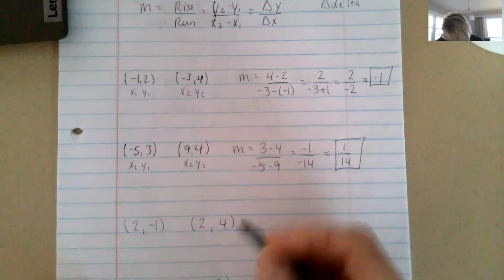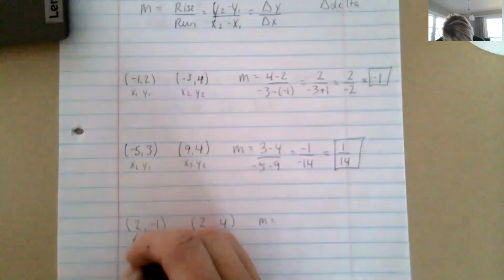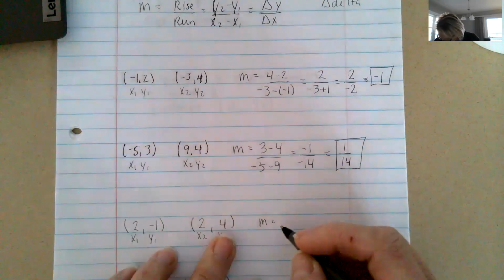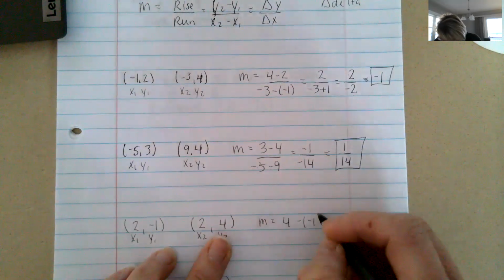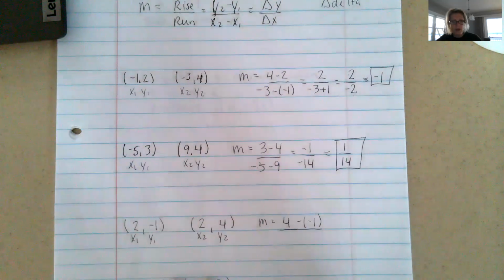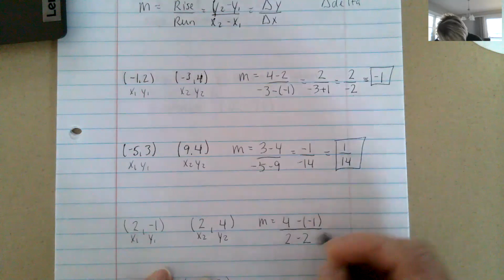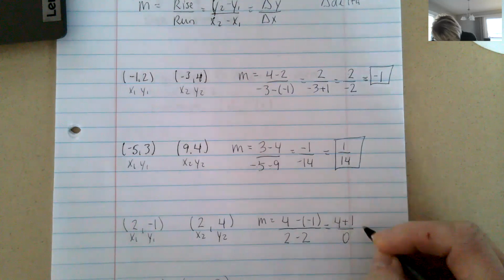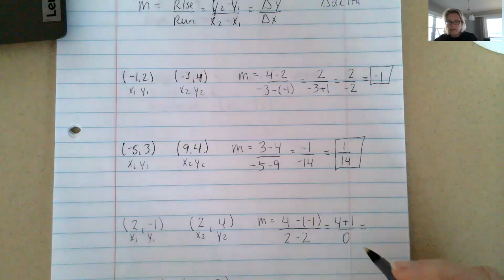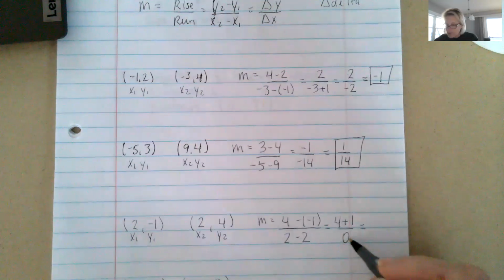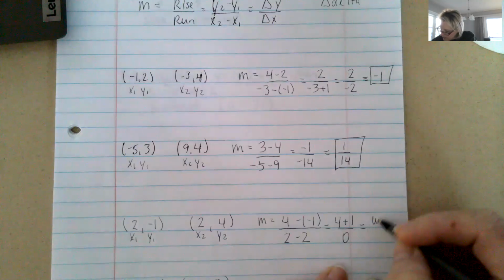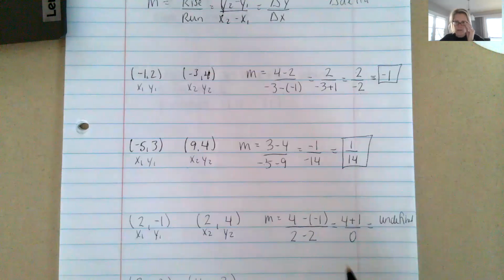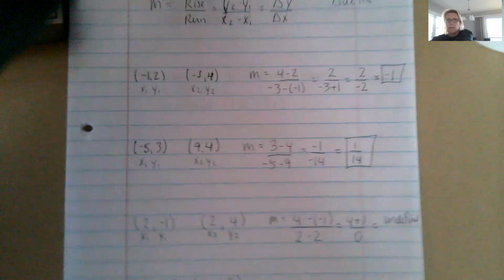Okay, the next one, we have x1, y1, x2, y2. I'm going to take my 4 and subtract the negative 1 over 2 subtracting 2. So this becomes 4 plus 1 over 0. Whenever we have a 0 in the denominator, this fraction is considered undefined. I'm going to show you in Desmos in a minute what that looks like in a picture.